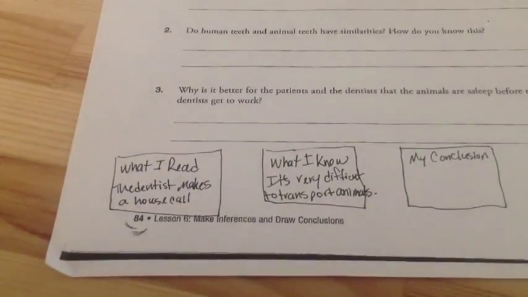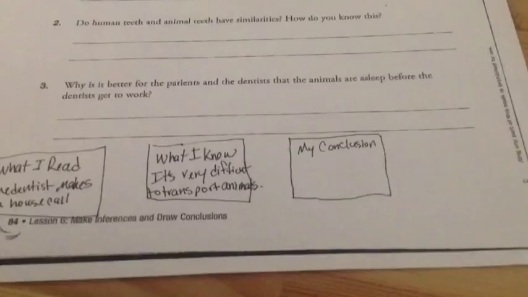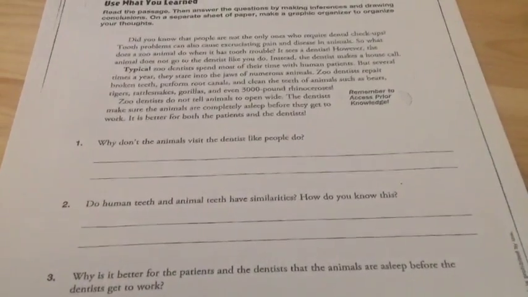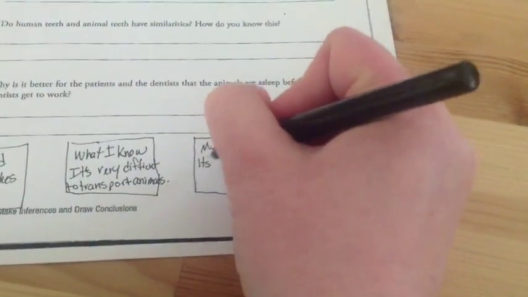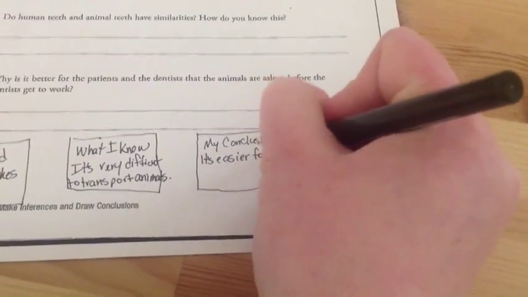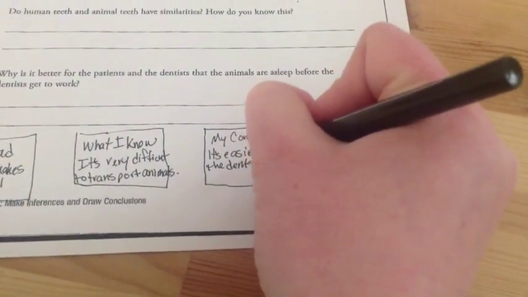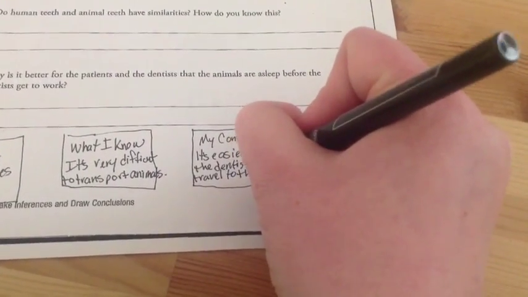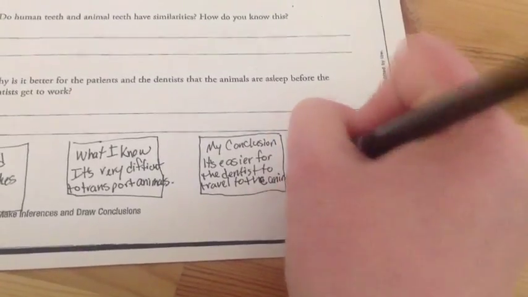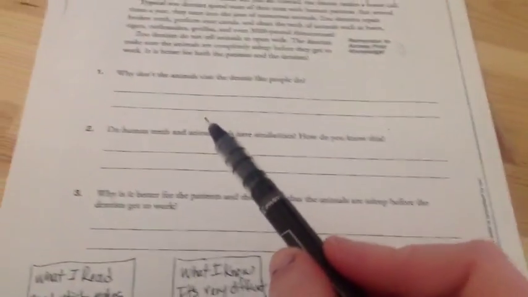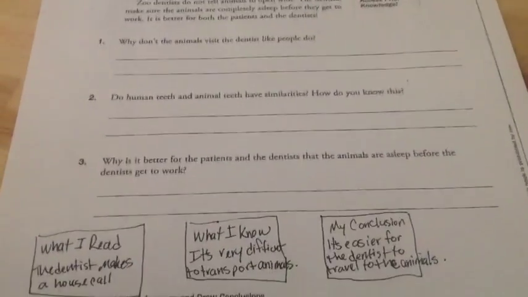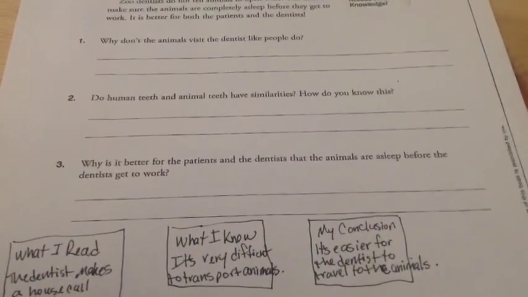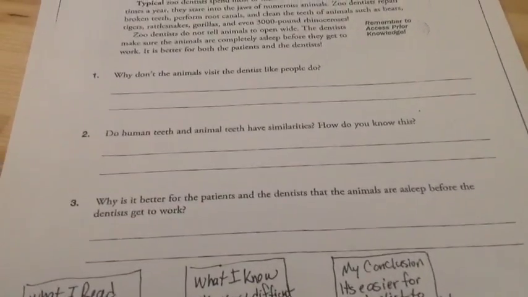So I can use what I read, the dentist makes a house call, and what I already know. It's very difficult to transport animals. My conclusion, answering this question, why don't the animals visit the dentist like people do, is that it's too hard. It's easier for the dentist to travel to the animals, right? Instead of the animals traveling to the dentist. So you can go ahead and use our conclusion as your answer for question number 1. Let's look at question number 2. Make sure before you move on to 2 that you pause the video and write down your answer in a complete sentence under question number 1.